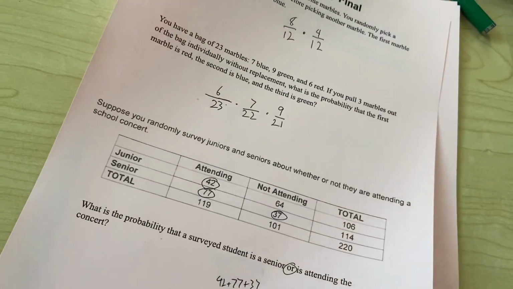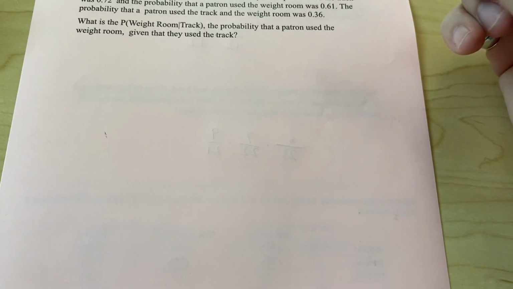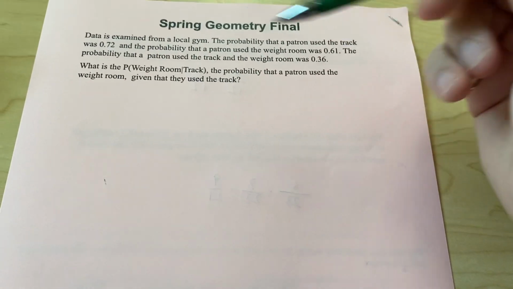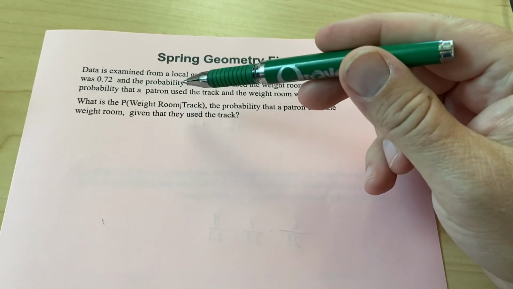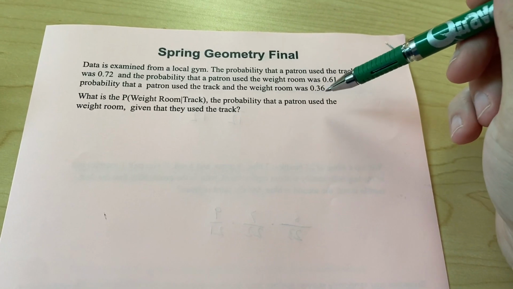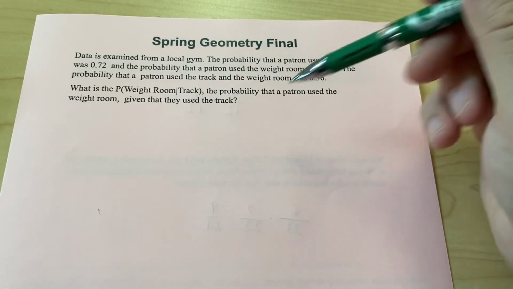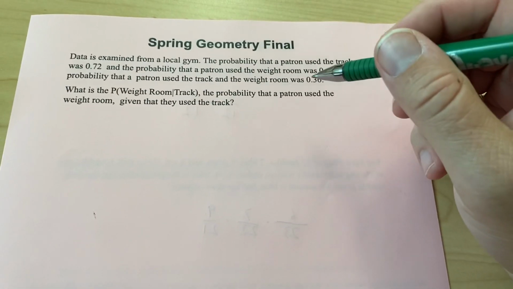And I think we're approaching the end here. Yes. One last question. Data is examined from a local gym. The probability the patron uses the track was 0.72 or 72%. Probability the patron used the weight room was 0.61 or 61%. Probability that they did both was 36%. What is the probability of weight room given track? The probability the patron used the weight room given that they used the track.